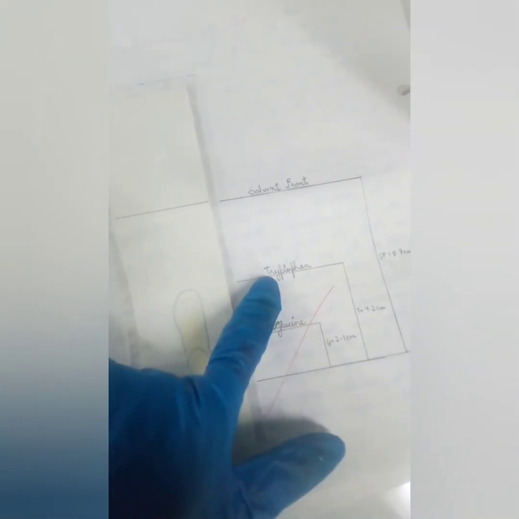These are amino acids. You can see two, or three actually. This one is darker and this one is lighter in color. So it is glycine and tryptophan. So you see, based on the RF value of the amino acid, it will move that much. Tryptophan is moving farther as compared to glycine.